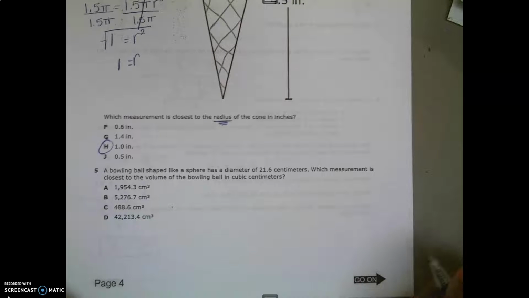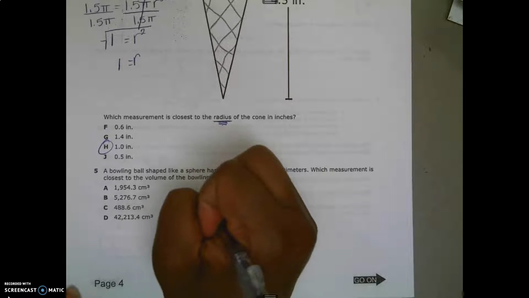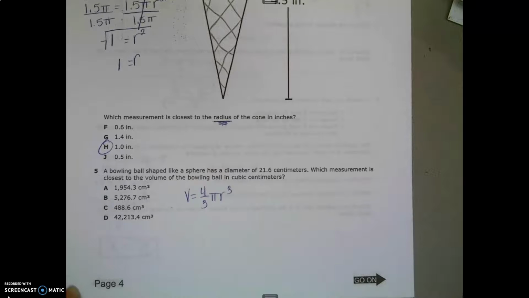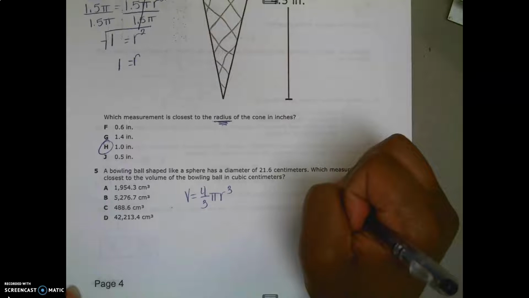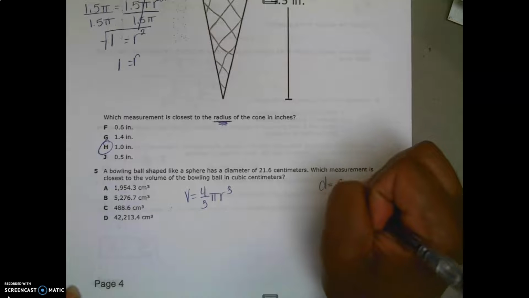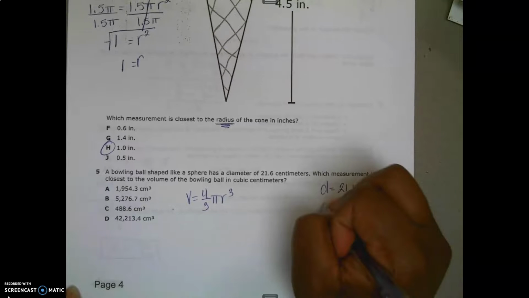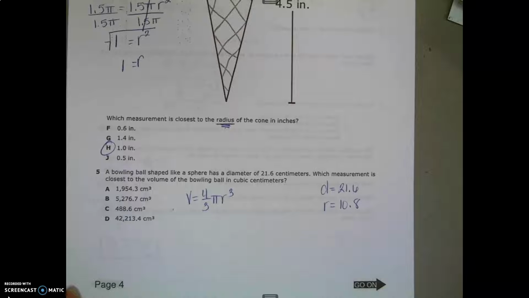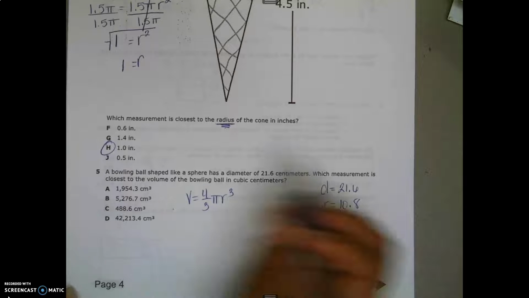Next, it says a bowling ball shaped like a sphere has a diameter of 21.6 centimeters. Which measurement is closest to the volume of the bowling ball in cubic centimeters? So volume of a sphere has a formula of 4/3 times pi times radius cubed. I have a diameter of 21.6, so that means my radius is 10.8 because I divide 21.6 by 2.